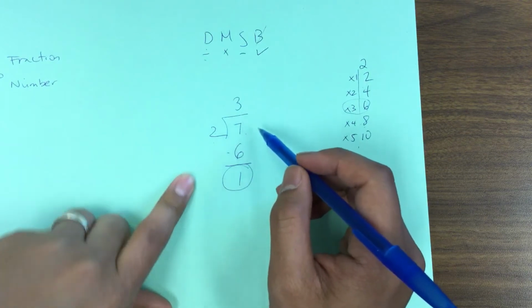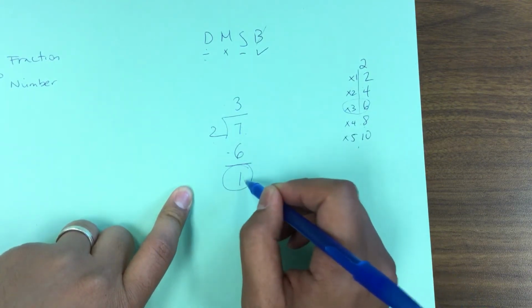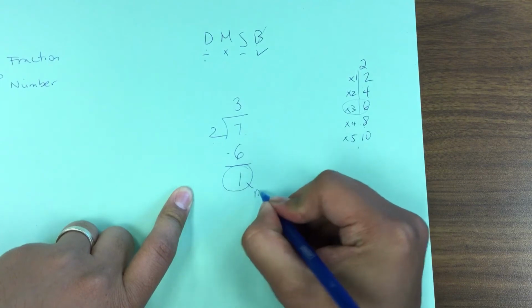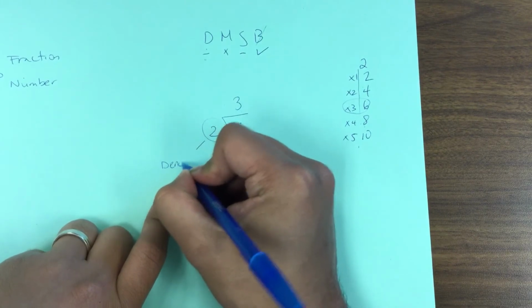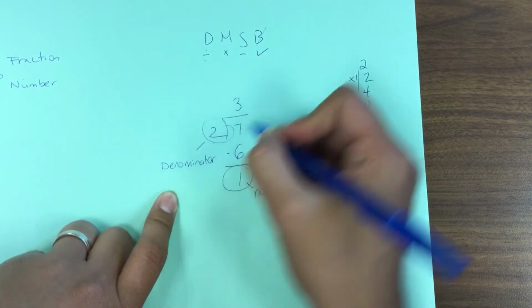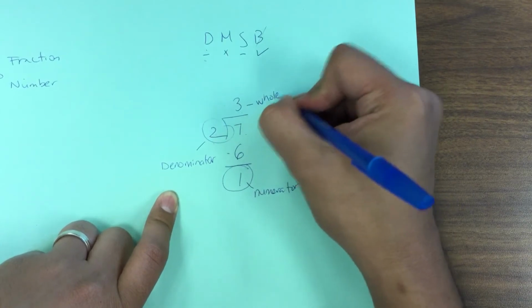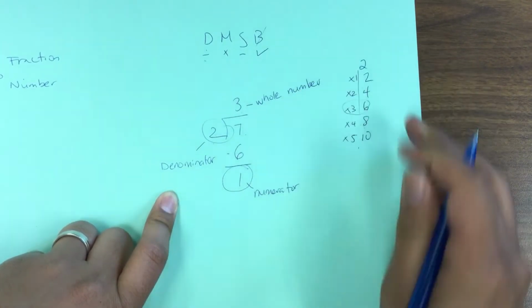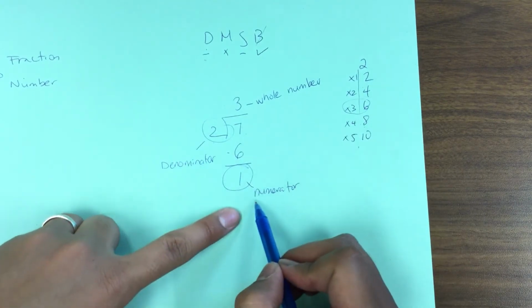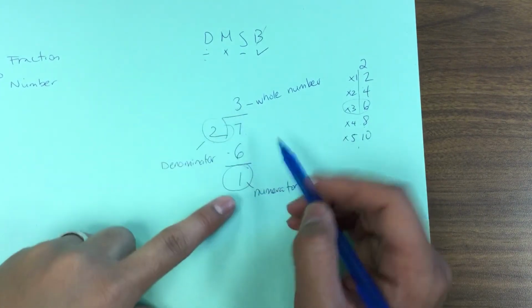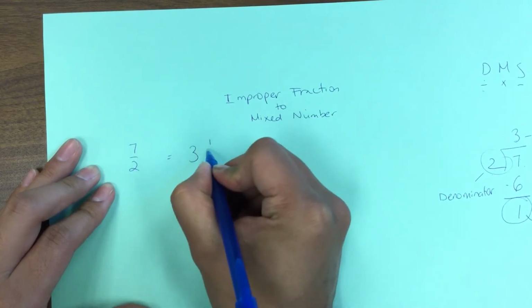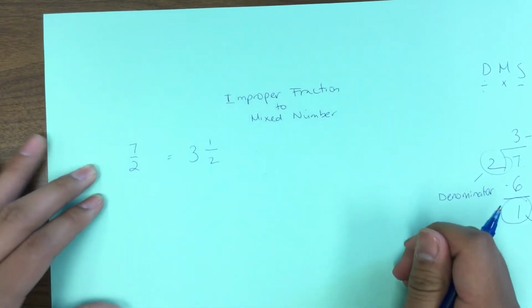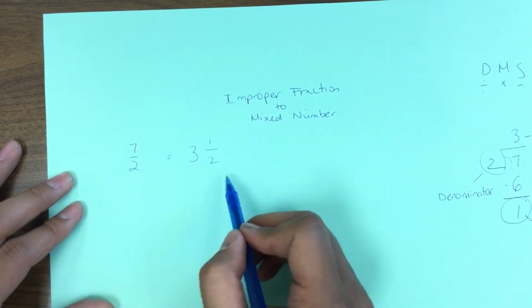So now your mixed number will be taking these numbers. Here's your remainder, which is your numerator. This has always been your denominator. And this is your whole number. So your whole number is 3, your numerator is 1, and denominator is 2. So if we put it here, your whole number is 3, your numerator is 1, your denominator is 2. 7 over 2 is the same as 3 and 1/2.